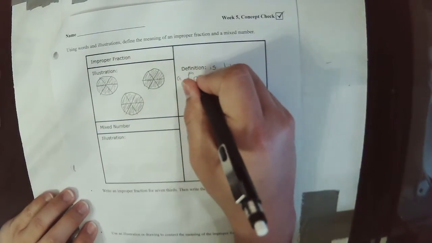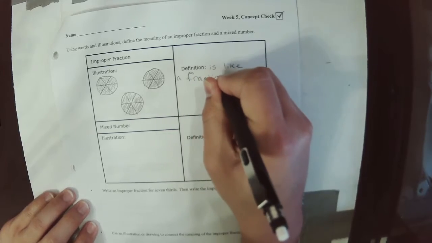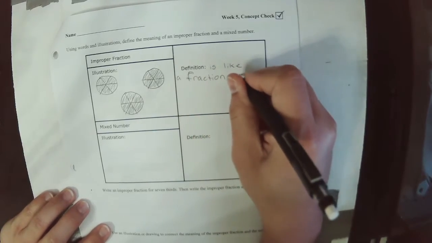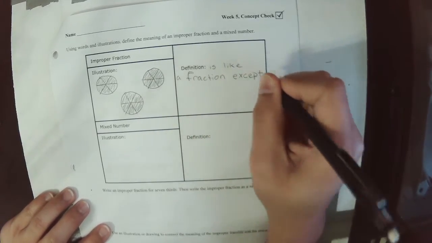Like a fraction, except what? What makes an improper fraction different from a regular fraction? Kylie gave us, I think that's perfect. It's like a fraction, except.